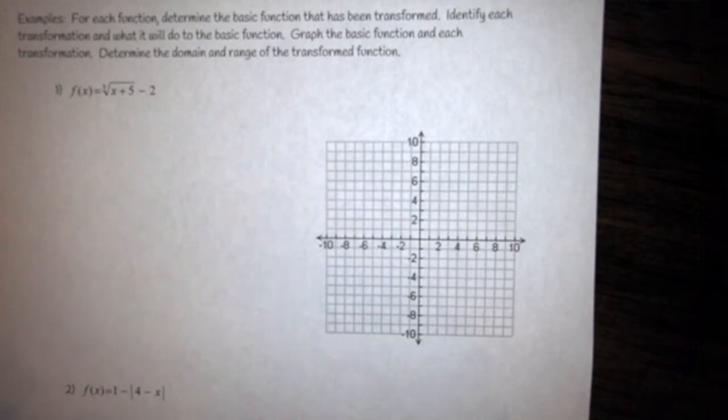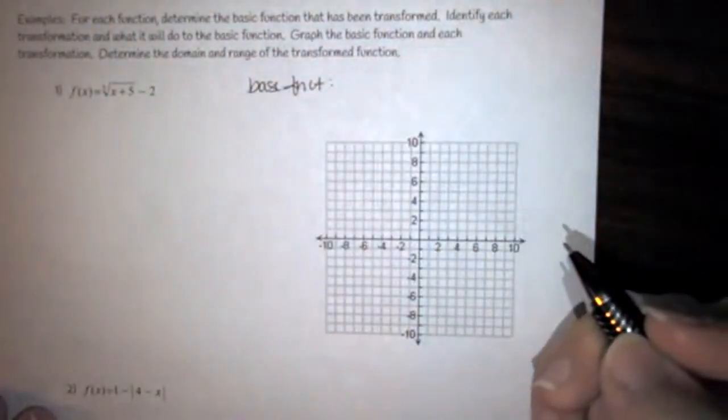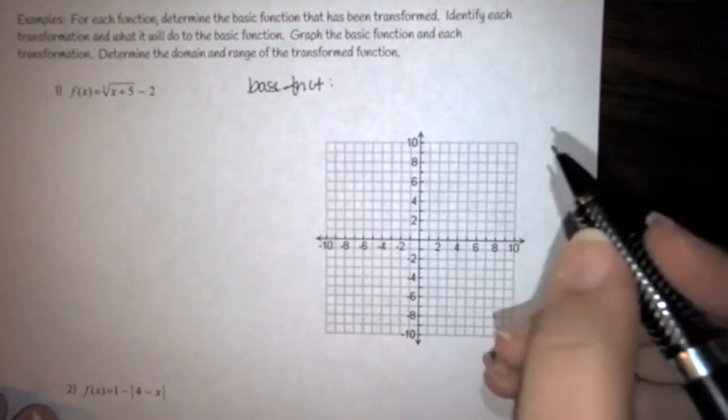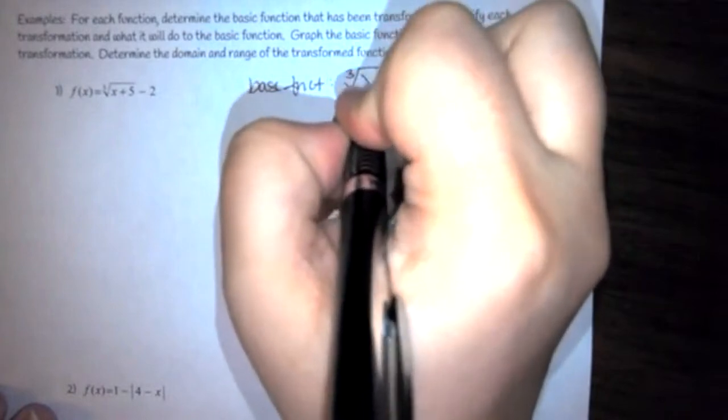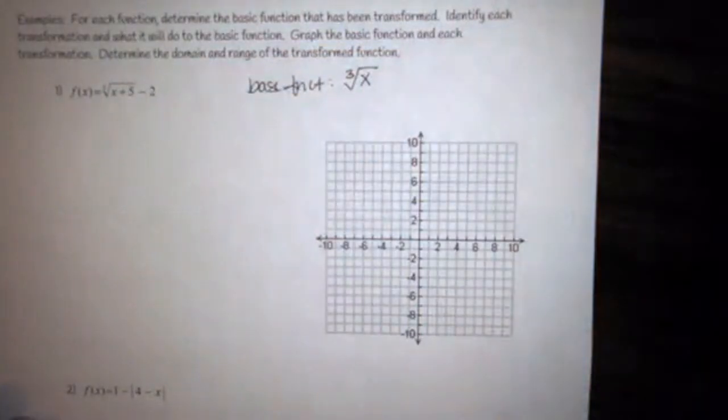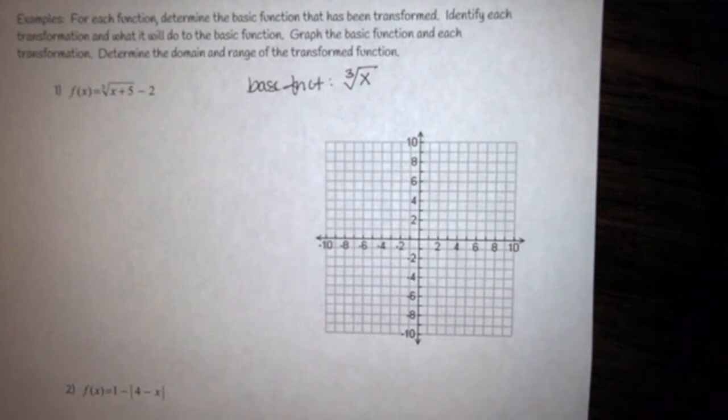So the first thing we have to do is we have to know what is that base function. Well, the base function is going to be like one of those parent functions. So here, my base function is going to be the cubed root of x. And everything else in the equation is being done specifically to the cubed root of x. So I have to look at what is actually being done.